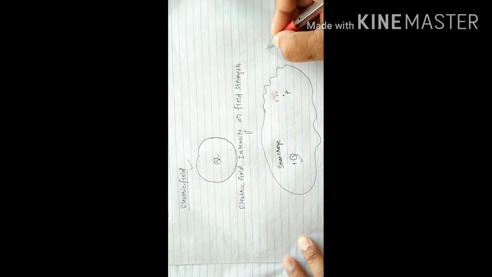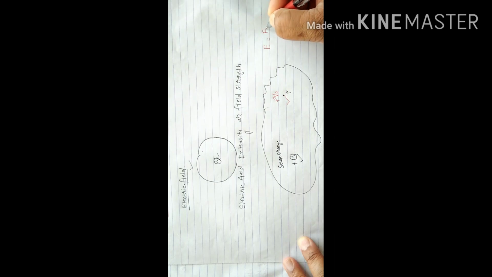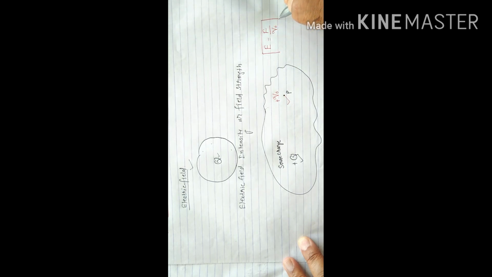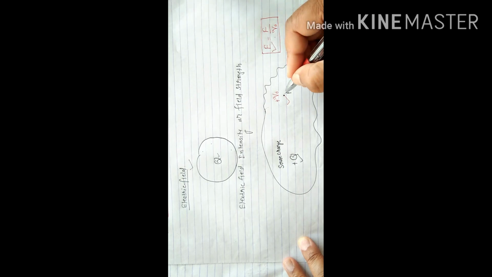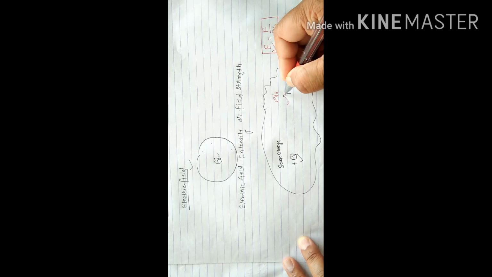Let's consider the force of repulsion between these two is F. So electric field intensity at this point P is defined as the force of attraction or repulsion between these two charges, that is F, divided by the magnitude of test charge Q naught.